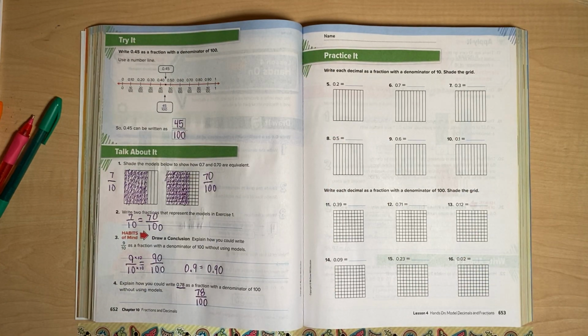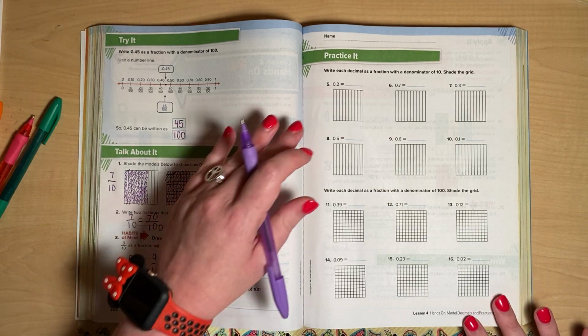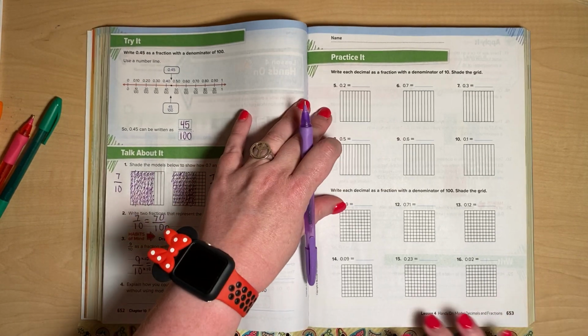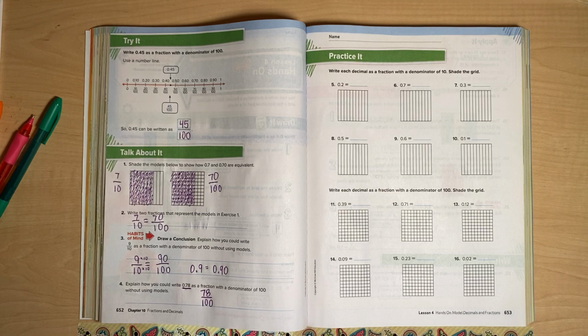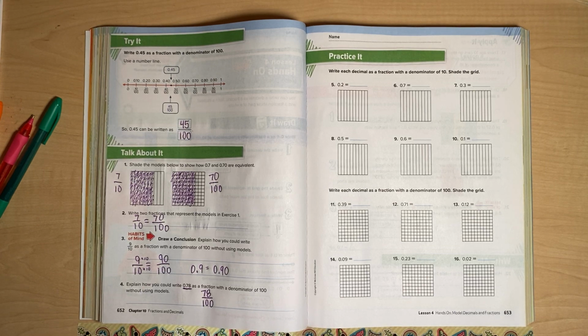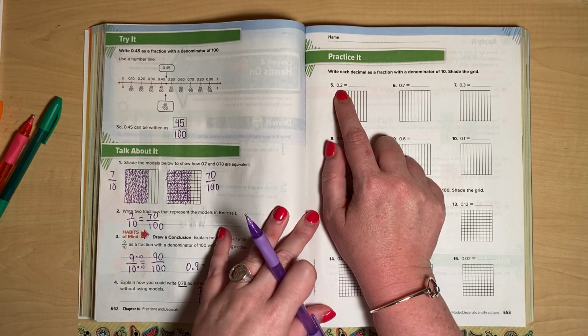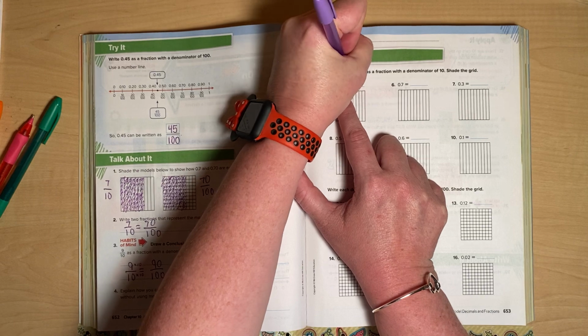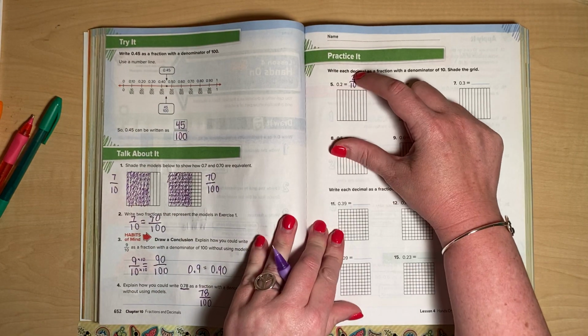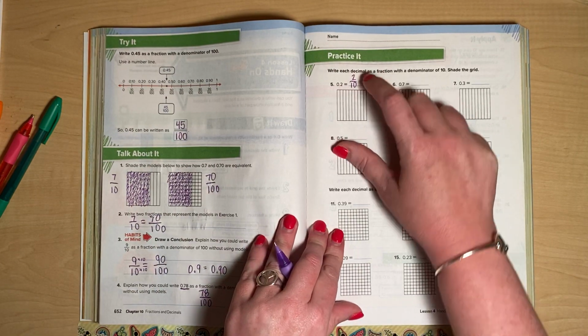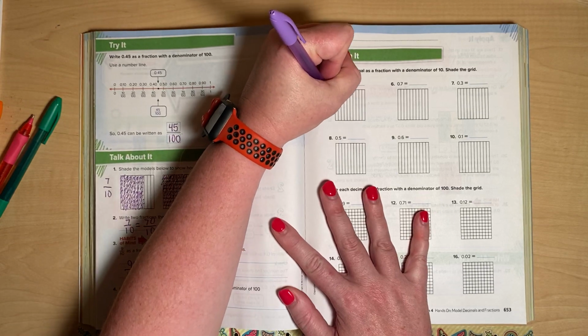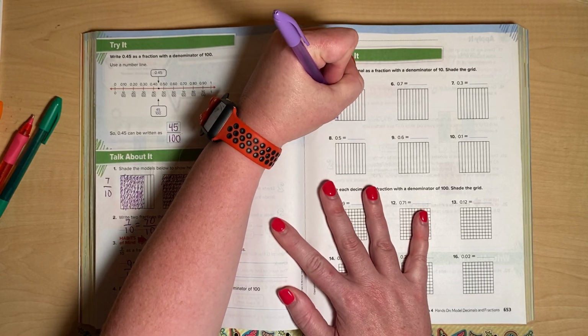There are a lot of questions, it looks like, but I bet we can zip right through it because we know how to do this stuff. All right, let's read the directions first. It says, write each decimal as a fraction with the denominator of 10 and shade the grid. So if I have 2 in the tenths place, that's written as 2 tenths. So I'm going to have 2 as my part and 10 as my whole. So the part I'm going to shade in is 2.